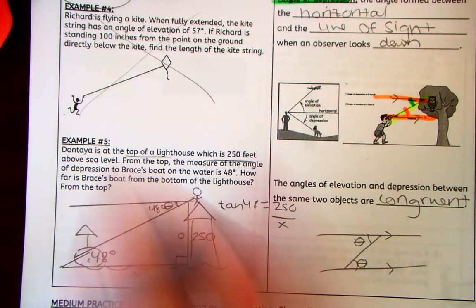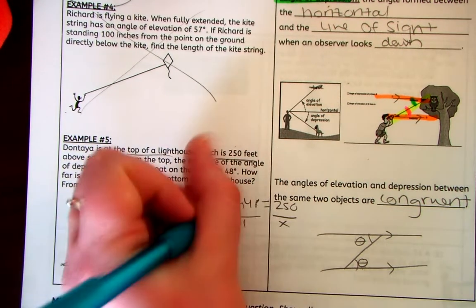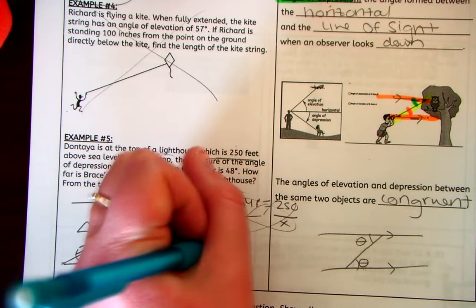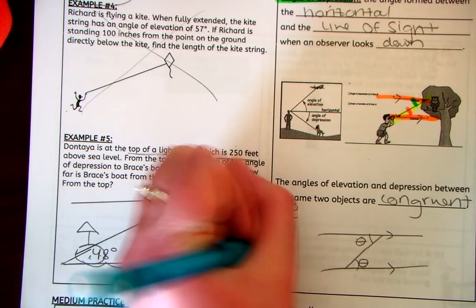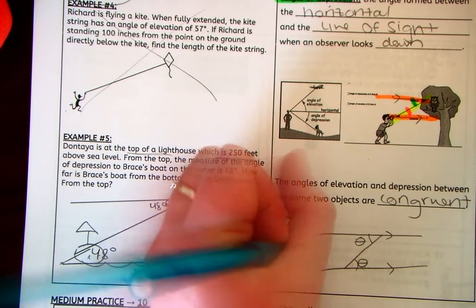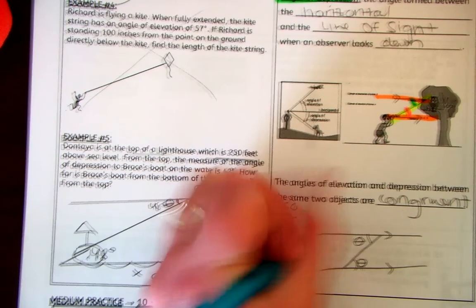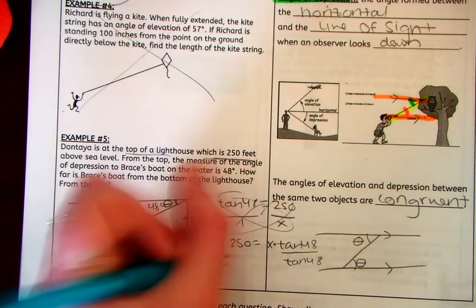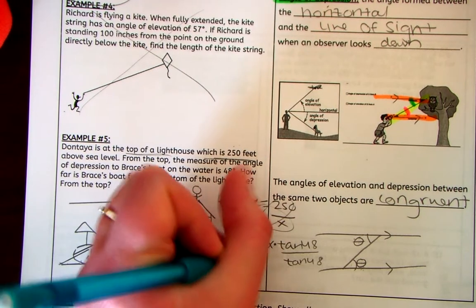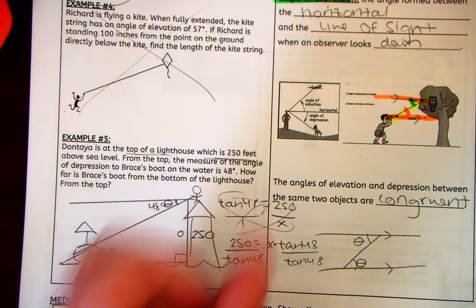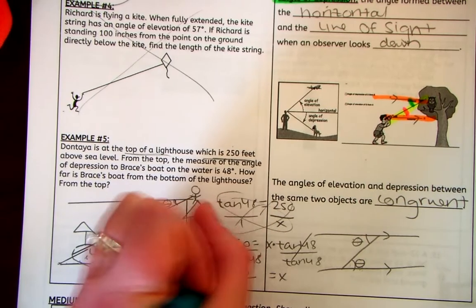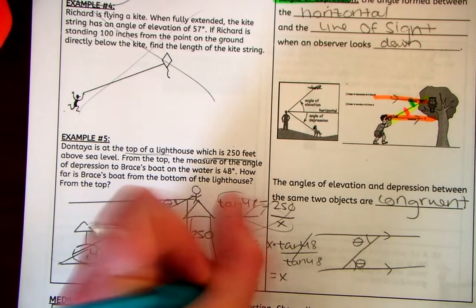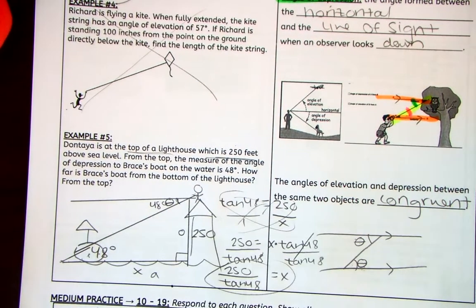Now I need to solve the situation. I'm going to cross multiply because I notice x is in the denominator. So I'm going to get 250 equals x times the tangent of 48, divided by tangent of 48 on both sides. x equals 250 divided by the tangent of 48. Now I'm going to leave that as an exact answer because it didn't tell me how it wanted it rounded.